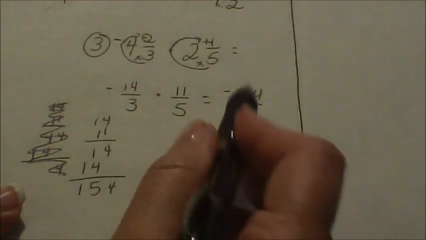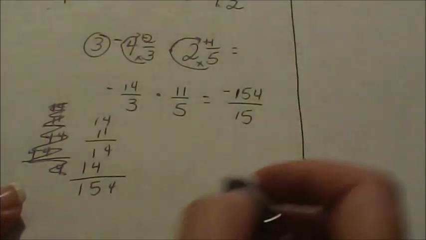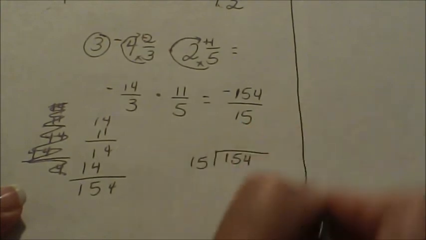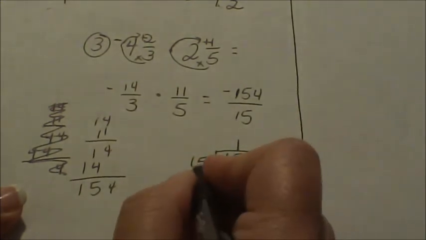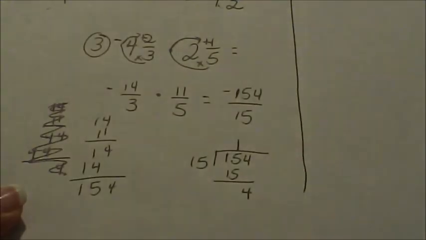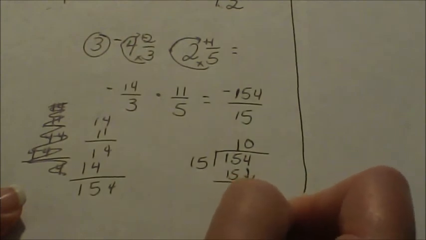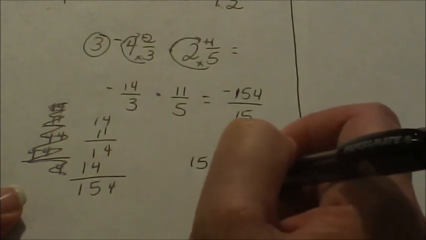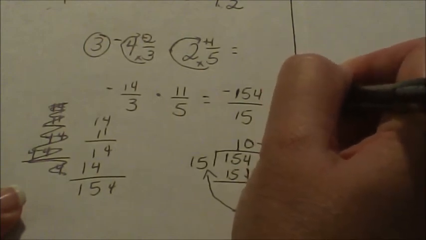Now, I'm still not done because this is an improper fraction, and step number 5 says that I need to simplify. So I'm going to come down here and I'm going to put my 154 under the division bracket, divided by 15. It's going to go one time. 15 does not go into 4. And so what I have is 10 4/15. And it's negative.